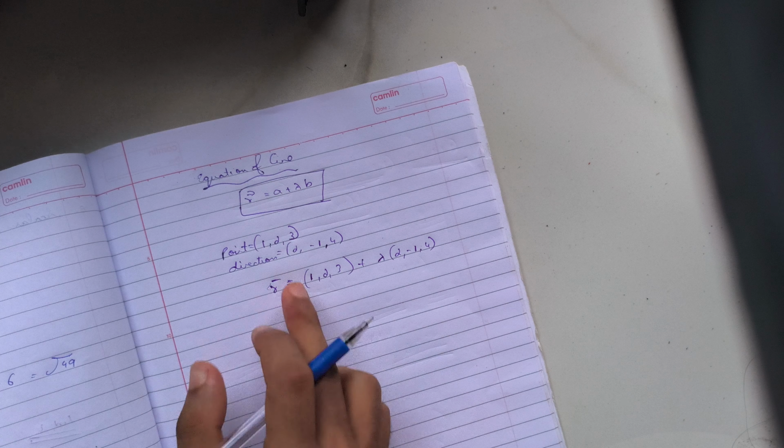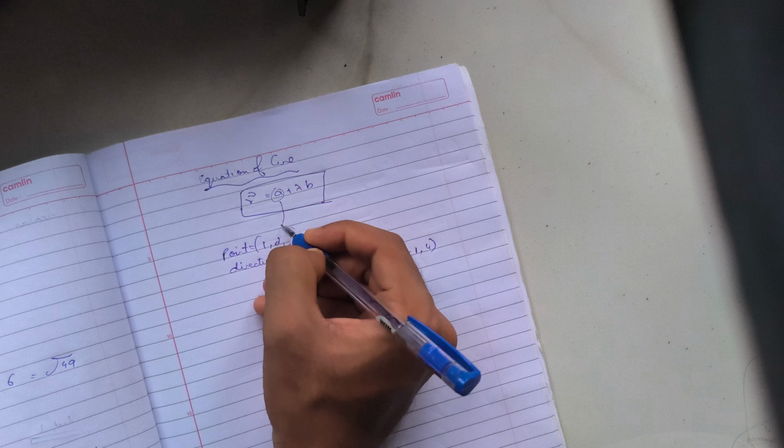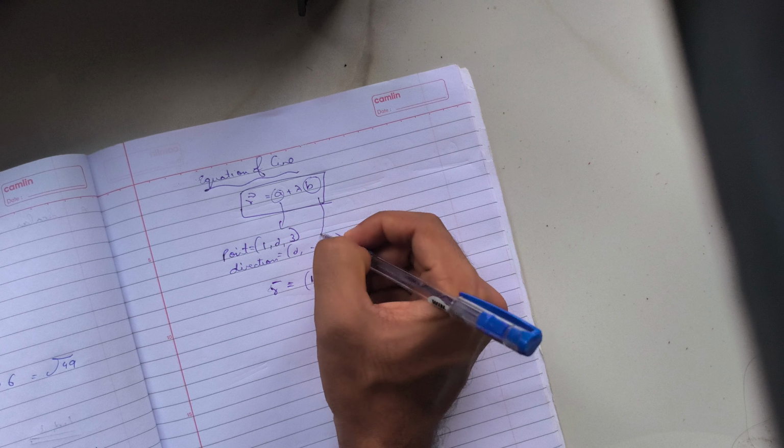We need to remember that a, which is specified here, is the point value, and b, which is specified here, is the direction.